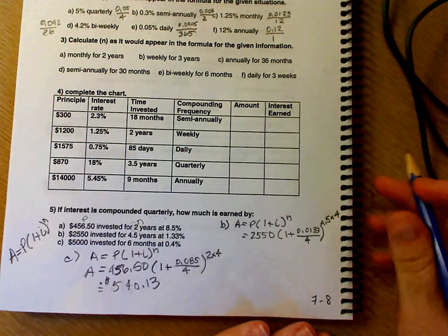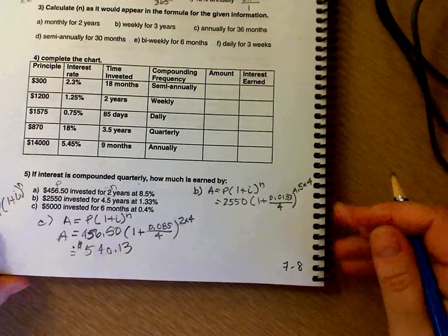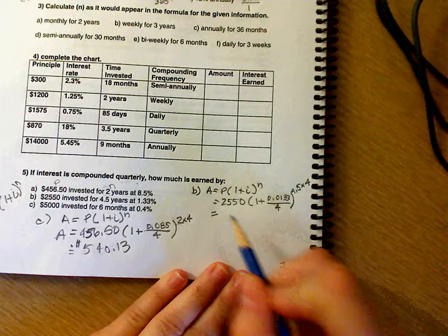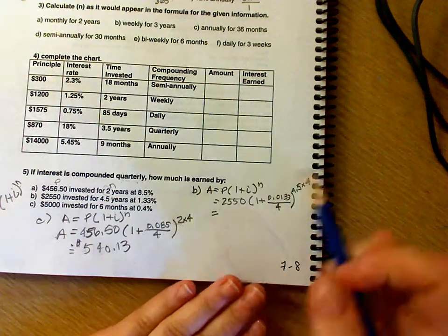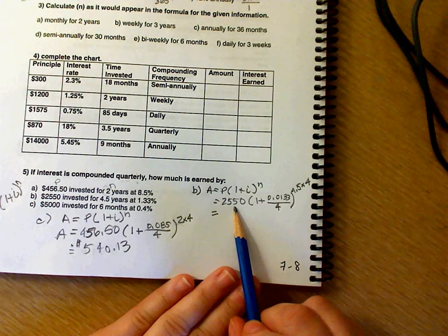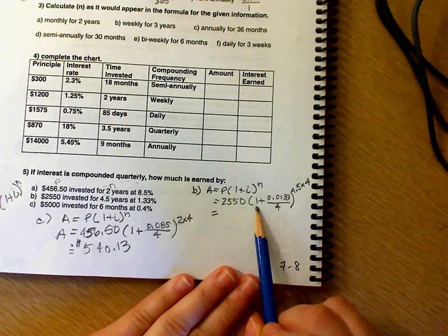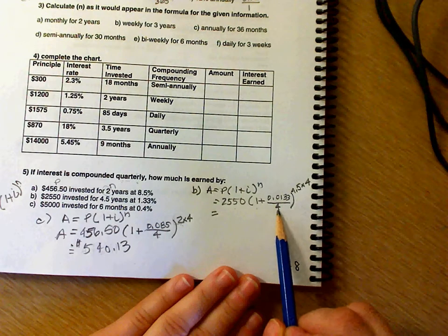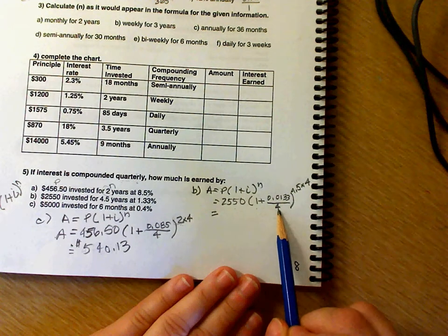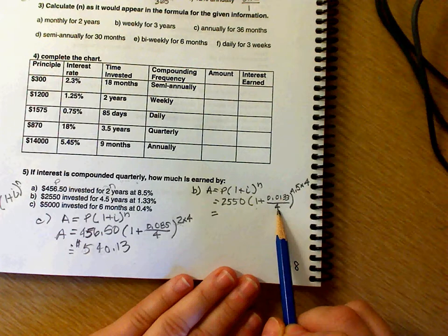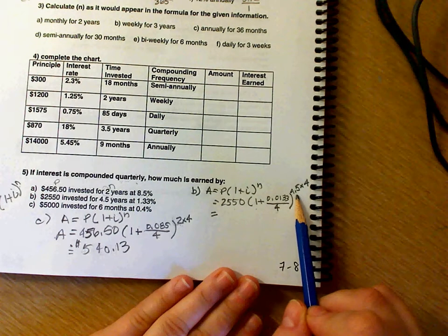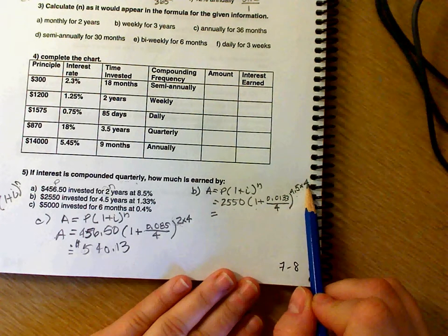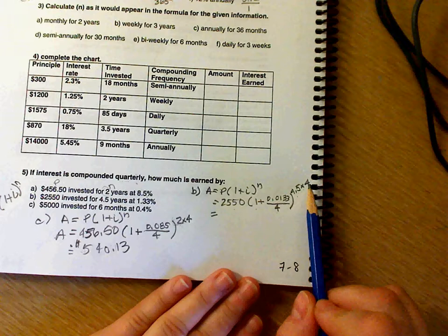Okay, so seeing as I messed up A initially, let's just make sure you guys are on track with B. We've got our initial amount is 2550. Our bracket is 1 plus our interest percentage in a decimal divided by the number of compounding periods in a year, quarterly, to the power of 4.5 times 4, because there are 4 compounding periods in each of the 4.5 years.